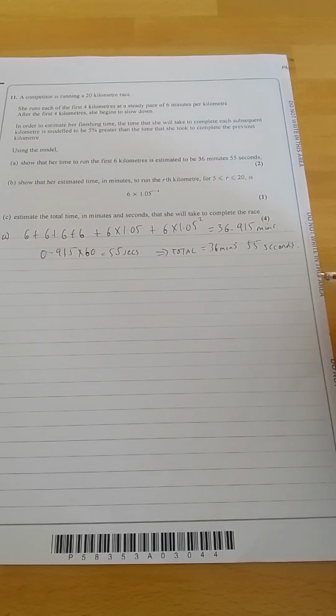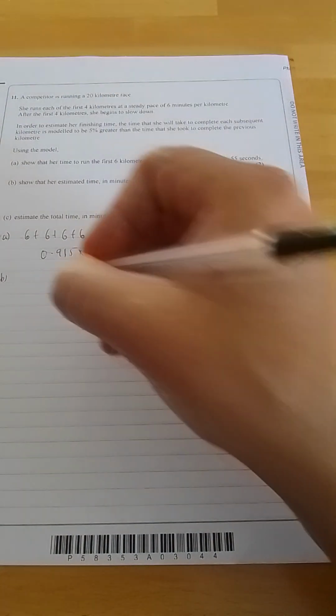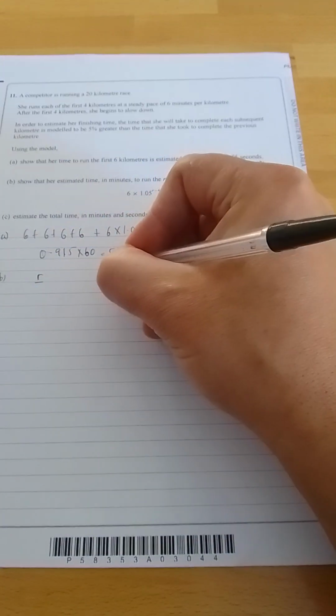Okay, part B of the question. Show that her estimated time in minutes to run the rth kilometre for r between 5 and 20 is given by 6 times 1.05 to the power r minus 4. So what we could do here is look at a little chart of the time. So let's say r is the kilometre and the time for that kilometre.